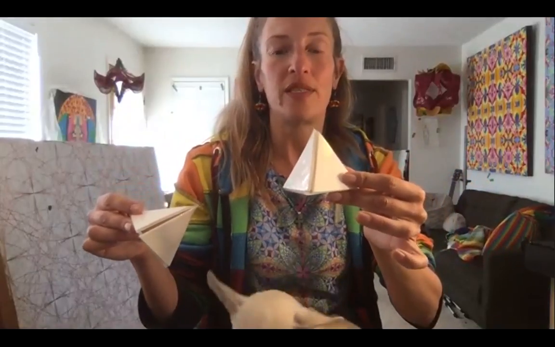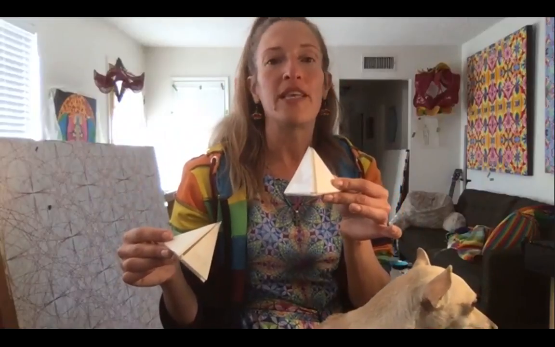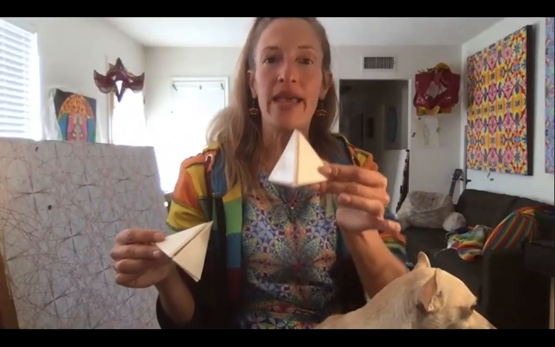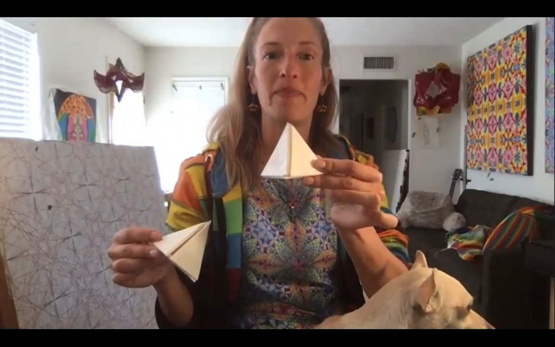Upward pointing pyramid, downward pointing pyramid. These have 2 different qualities. So we will begin with the upward pointing pyramid. This is the one of specificity. If we were to assign genders to them, the philosopher Walter Russell was big into that, but I'm not big into that. But if you wanted to, this would be considered masculine. It is forceful. It is definite.